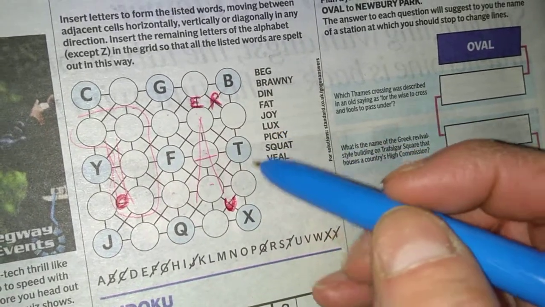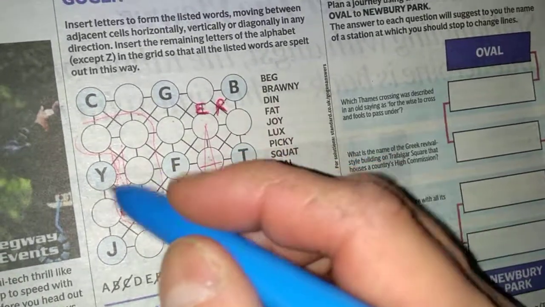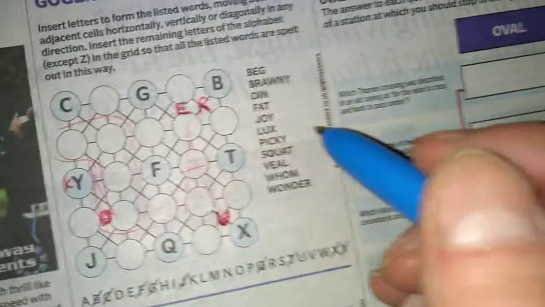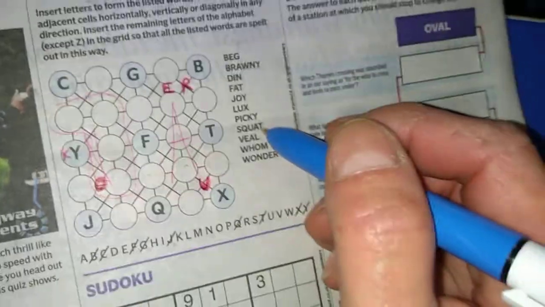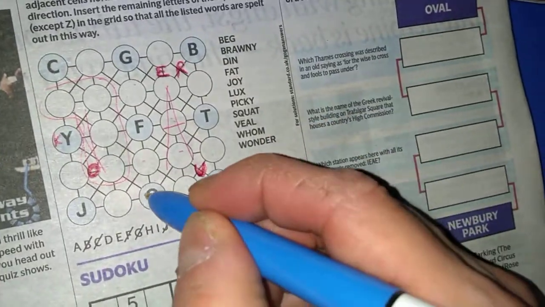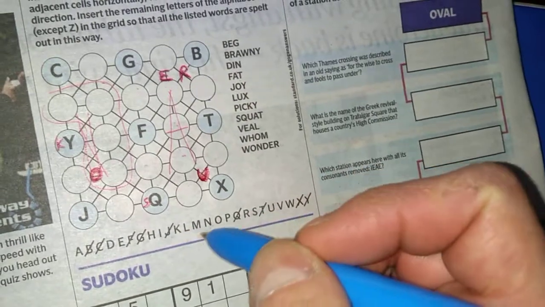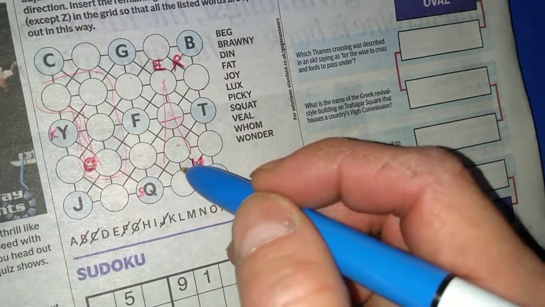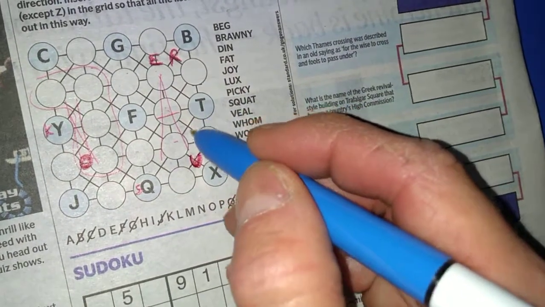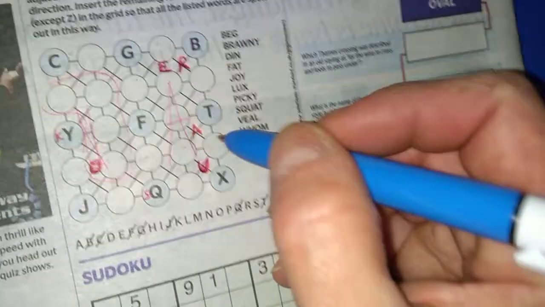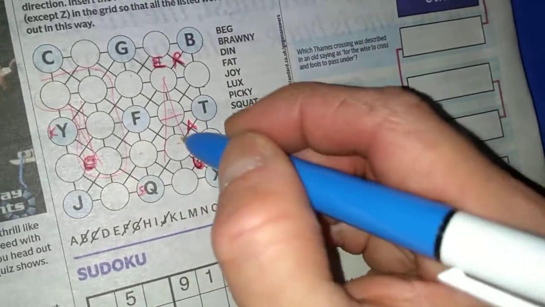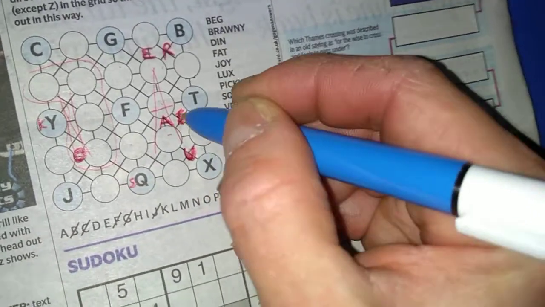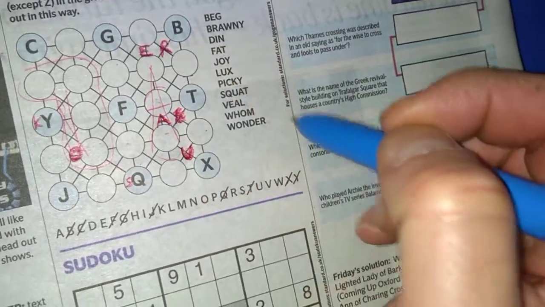Picky. Again, well, we know the K is going to be next to the Y, so let's just put it in the actual round thing there. Squat. Again, we know the S will be next to the Q, but that's really all. S, Q, U. Looks like the A is going to have to be in one of these three, and it can't be this one because we've got it on those three, so it's going to have to be in one of those two there. So we've whittled the A down now to these two, you see.